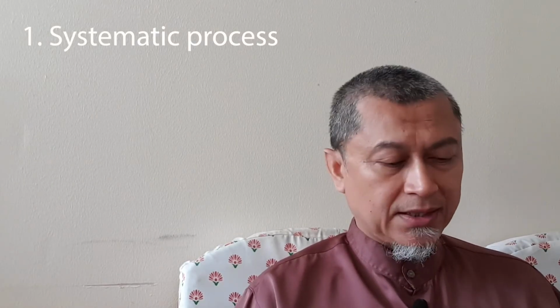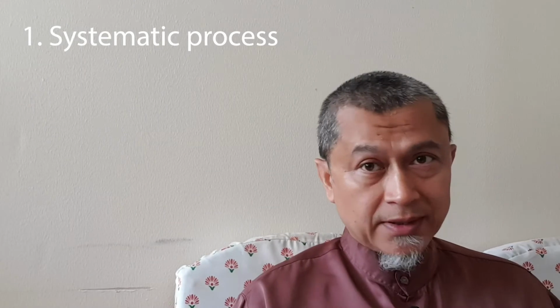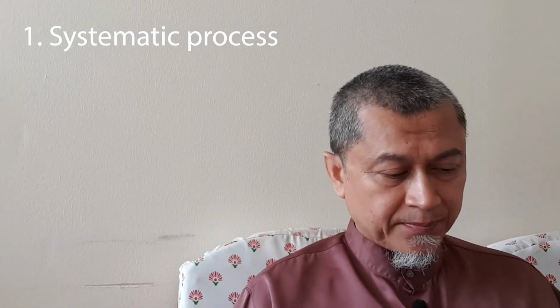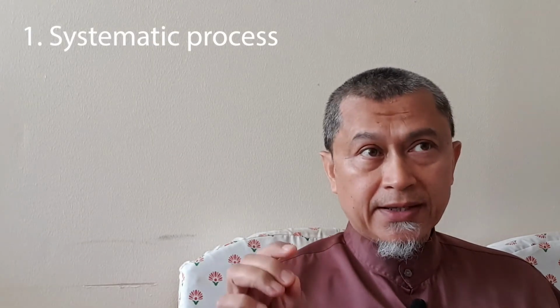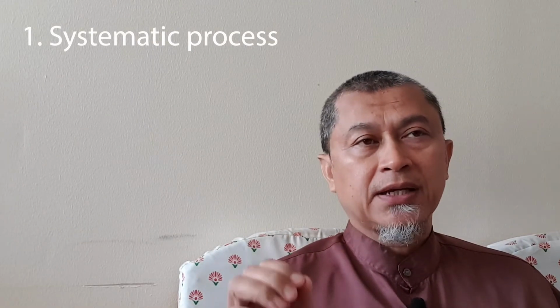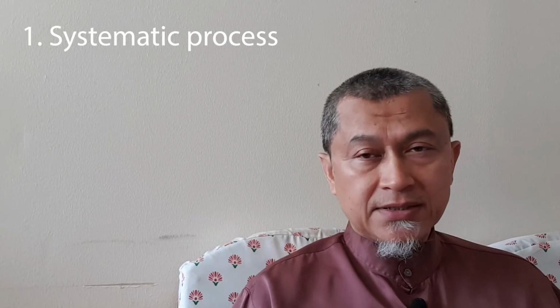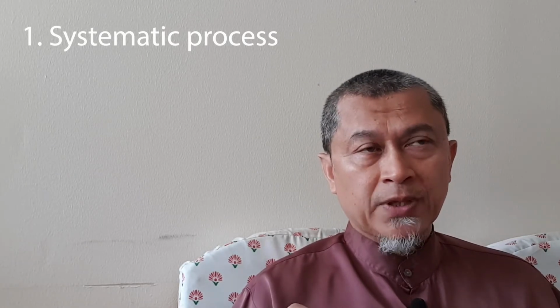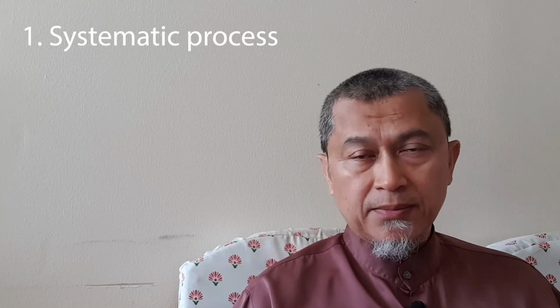Now, there are several important things here that we need to understand. Number one is that it is a systematic process. It is not something haphazard. It is not something which is done loosely. There are principles involved. There is evidence involved. It is very scientific, a very evidence-based process.